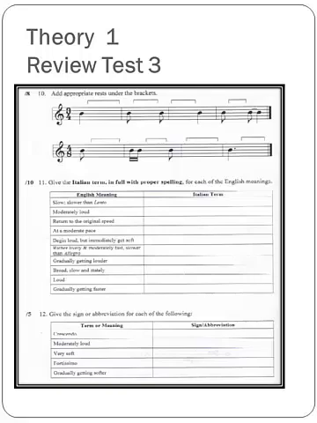Number 11, give the Italian term in full with proper spelling. For now, look these up, but proper spelling is very important. If it's spelled incorrectly, I'll mark it wrong. Number 12, give the sign or abbreviation for each of the following. And again, the abbreviation, you're not writing out the name, you're only going to be doing the sign or the abbreviation.